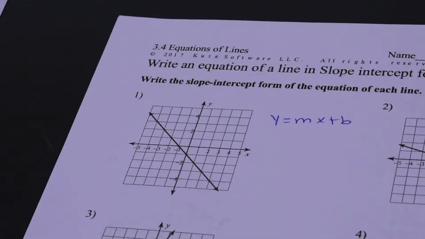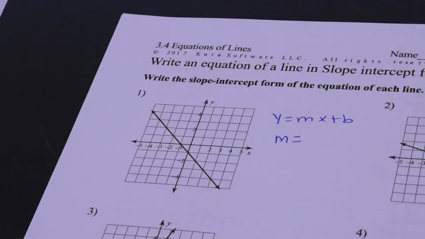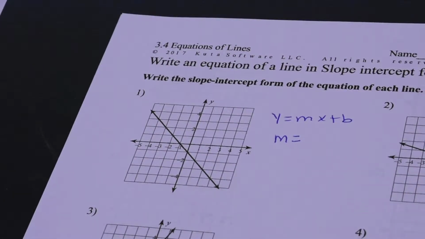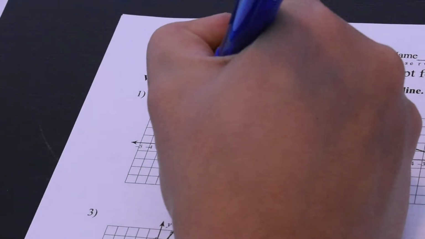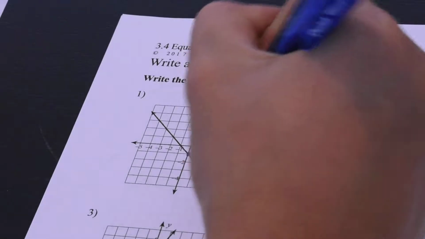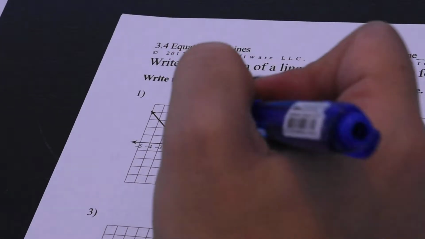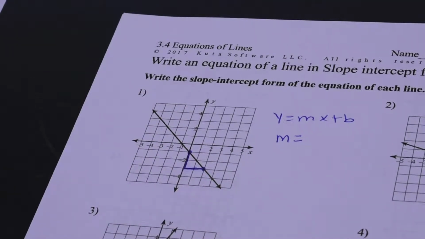So let's look at m. M is rise over run, right? So we have to create a slope triangle. I want to start at a point right here. Okay? And let me choose this point here. I create a triangle. So my numbers are going by ones, so I can count by ones.